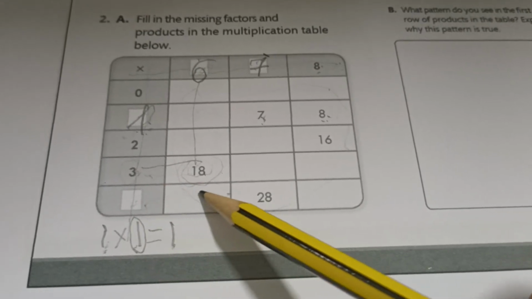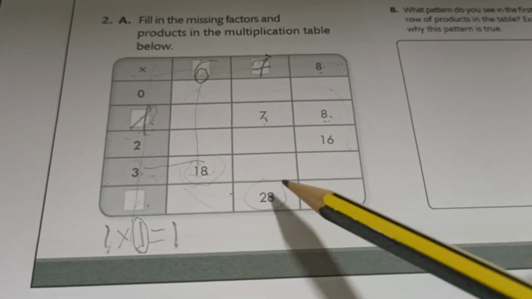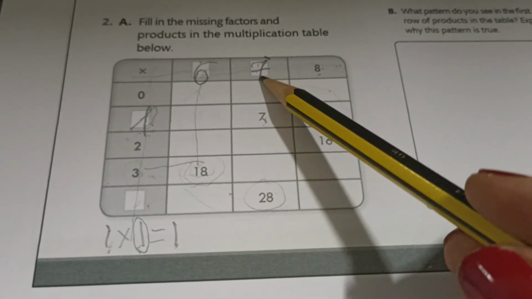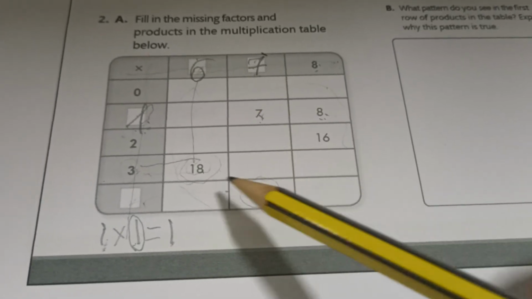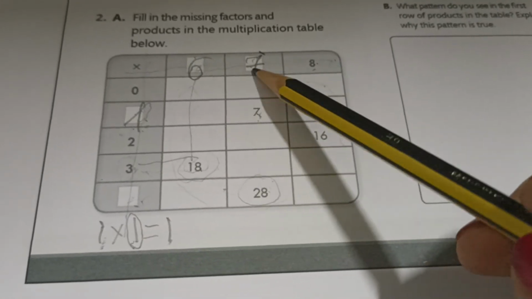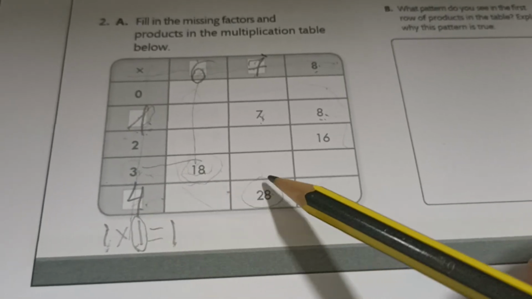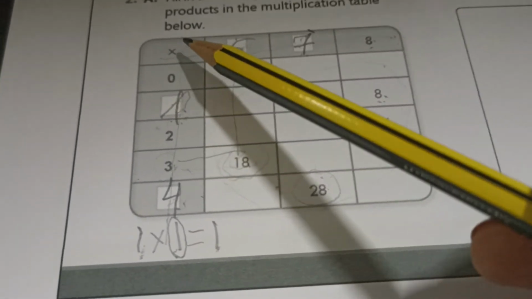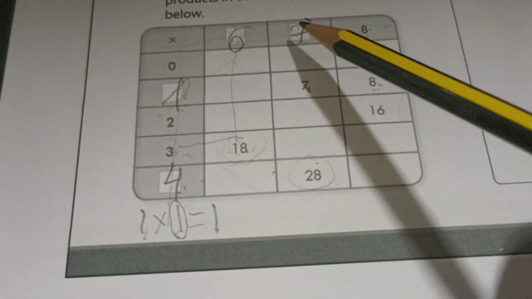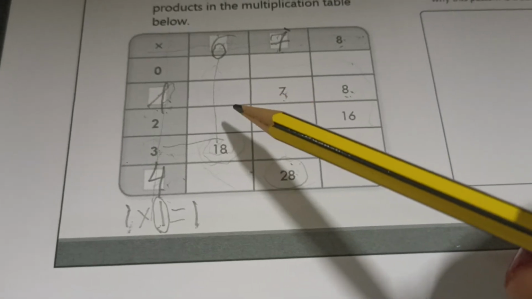Let us make a line. What do we have here? 28 as a product, then go up, we have 7 as a factor. So 7 by what number gives you 28? 7 by 4 gives you 28. Now you have all the factors. Just multiply factor by factor and get the product.